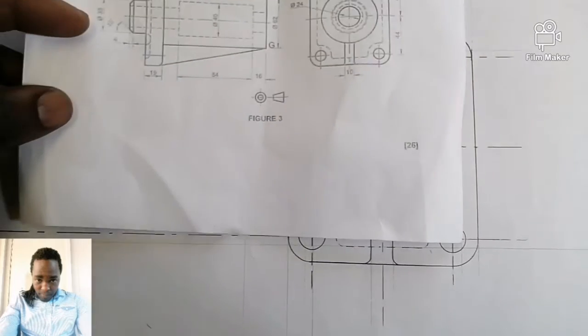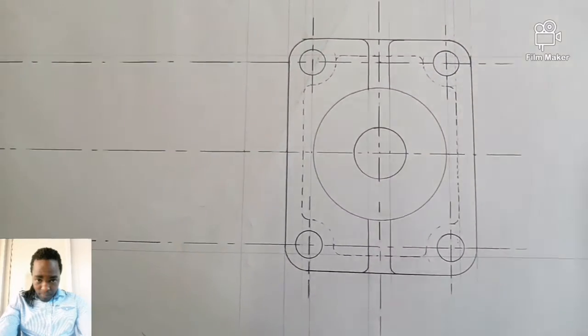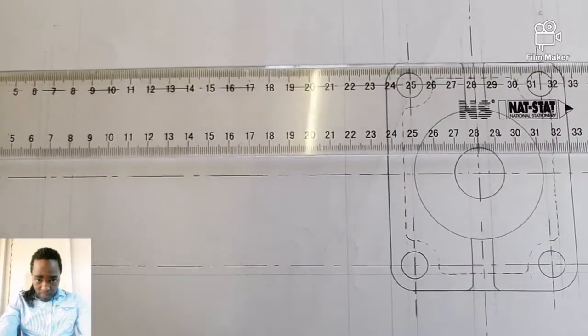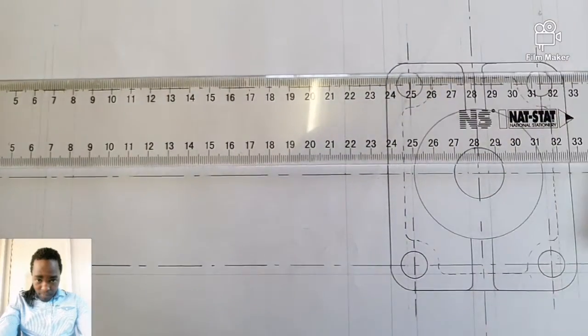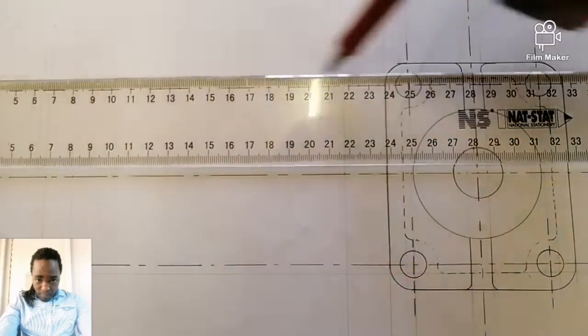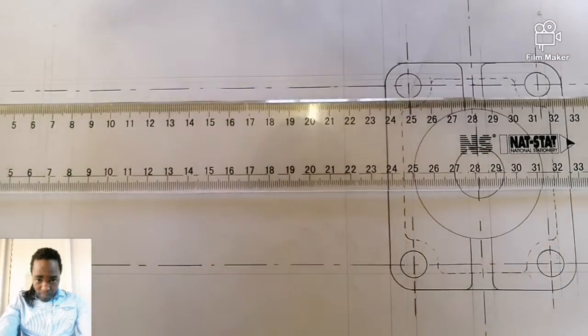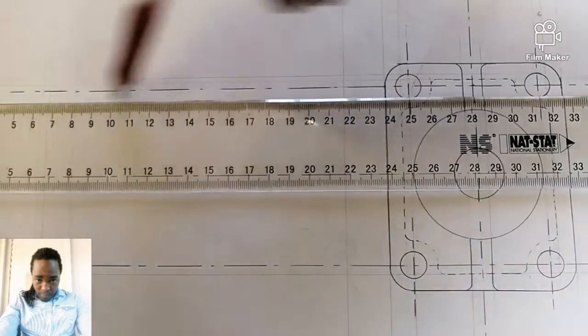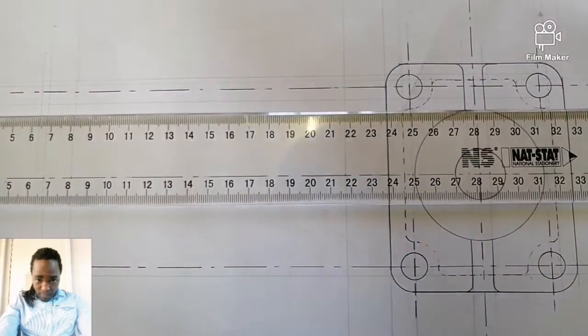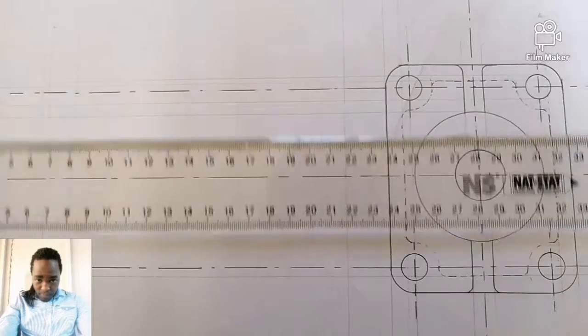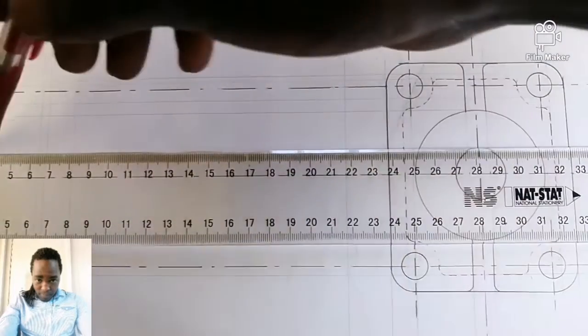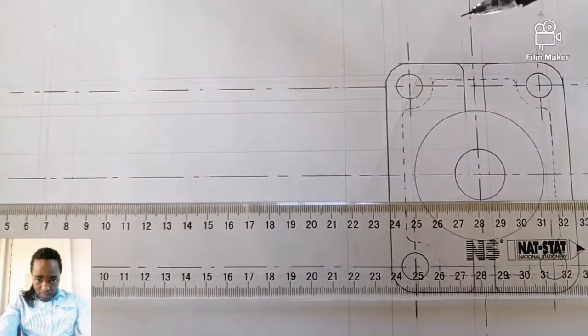Okay, so now we can project lines. Now all the points that are behaving horizontal, project them to give you your front view.